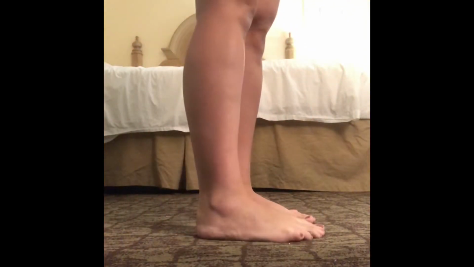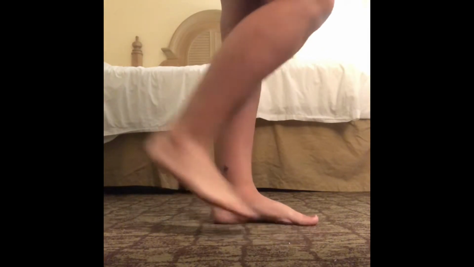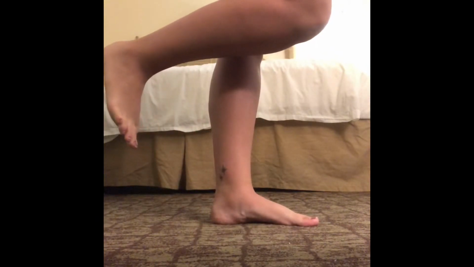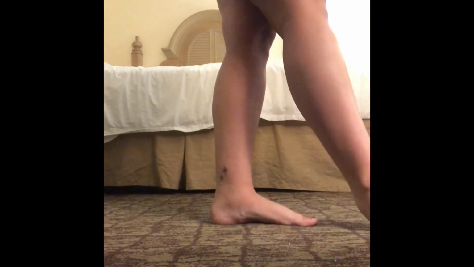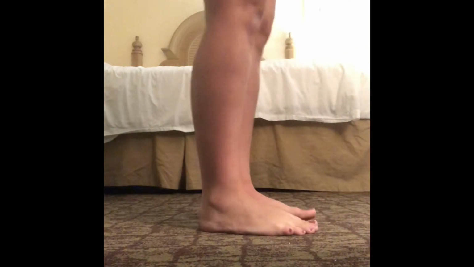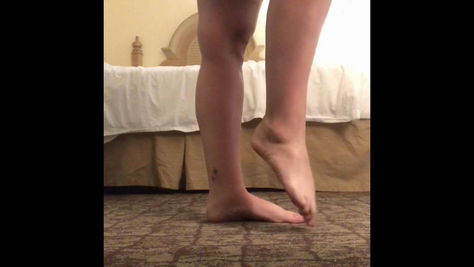Okay, so these next things I'm going to show are motions in the sagittal plane. So the first one is flexion, so this is flexion of the knee, and then extension of the knee, and then hyperextension would be any movement past the normal range of extension, and then there is dorsiflexion of the foot, which is like this, and then plantar flexion, which is down.